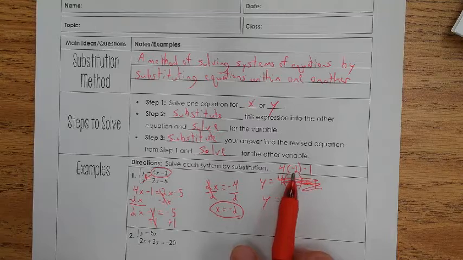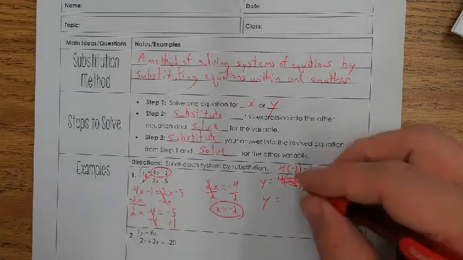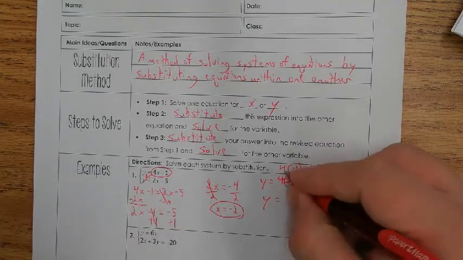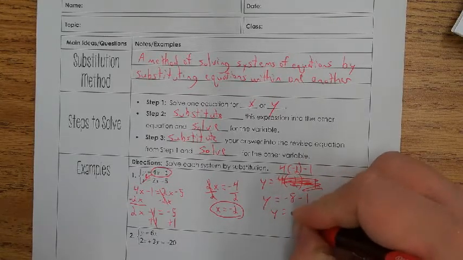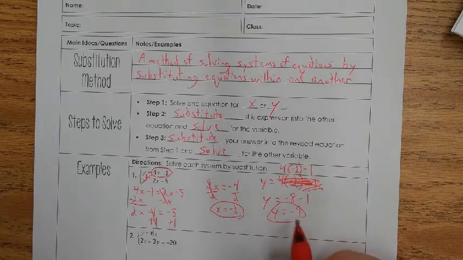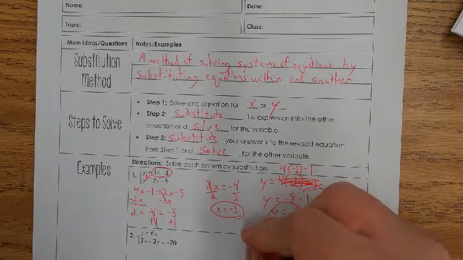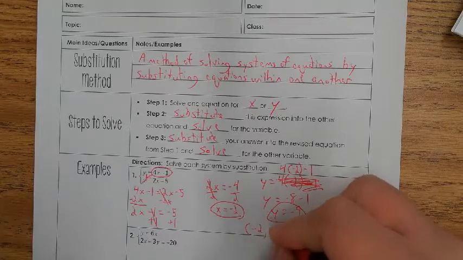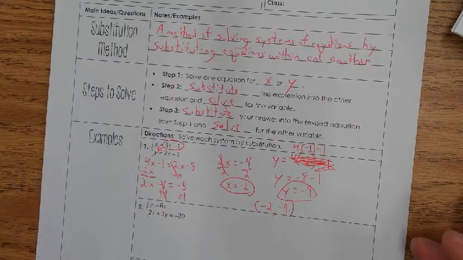Once again, the way I got that is I plugged this negative 2 in for this x. So 4 times negative 2 is negative 8. Then negative 8 minus 1 is negative 9. So now we have negative 2 and negative 9. To get your final answer, you're going to write it as an ordered pair, negative 2, negative 9. And that's all you do.